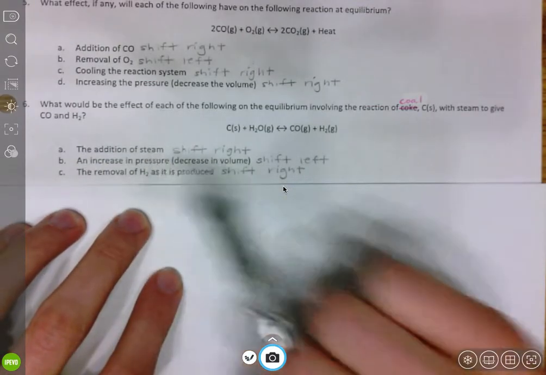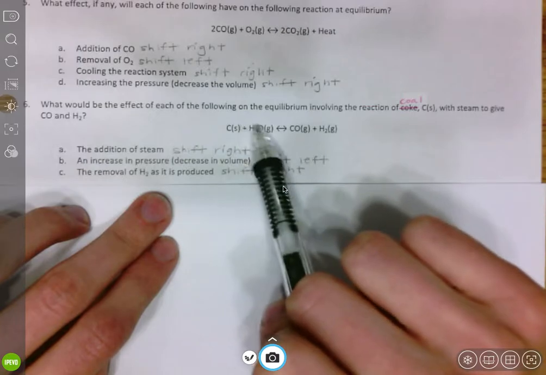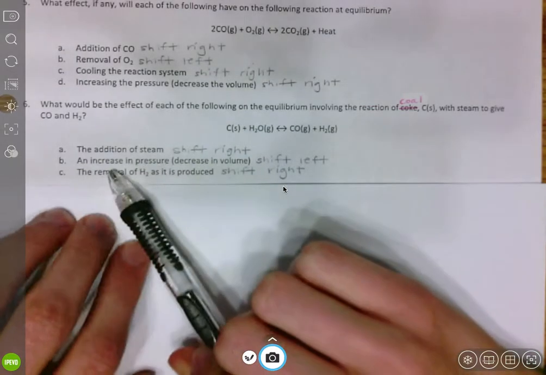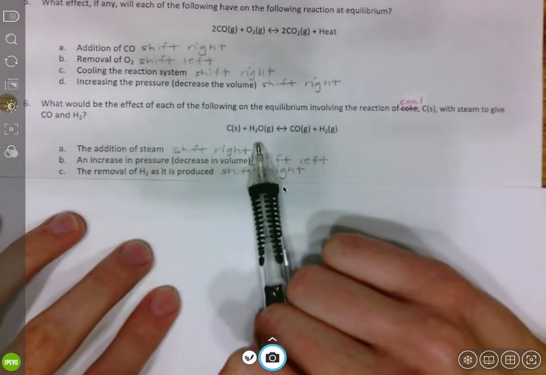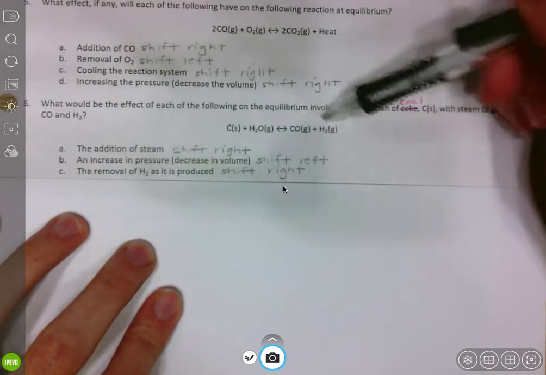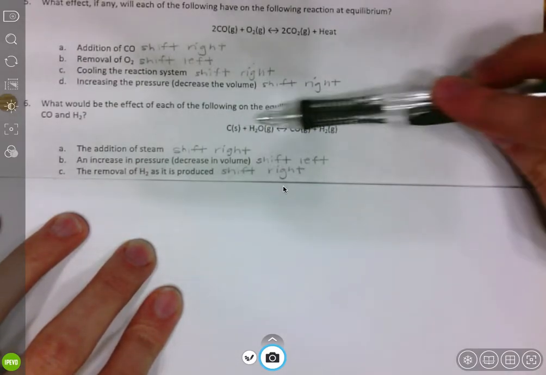If we are adding steam, which is water vapor, we're going to shift to the right. We have more reactants to use up, so we're shifting to the right to use up that steam, the water vapor. Increase in pressure, so decrease in volume. We have more gas molecules on the right, so we're going to shift left to where we have fewer gas molecules.